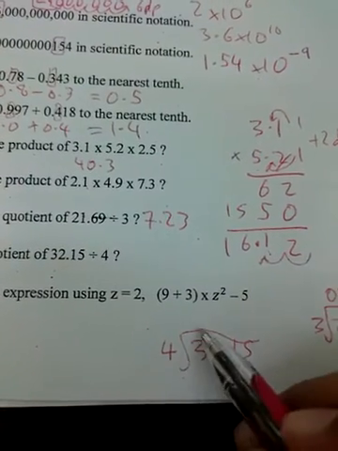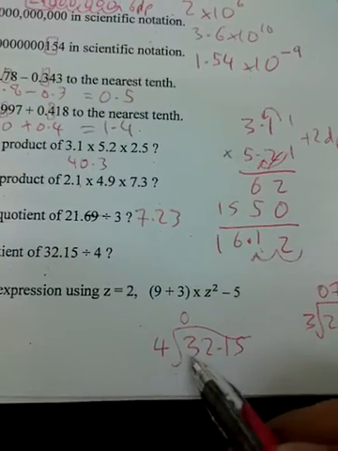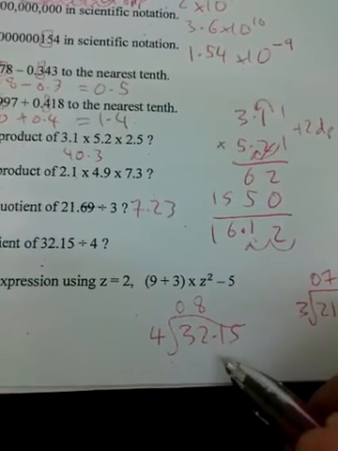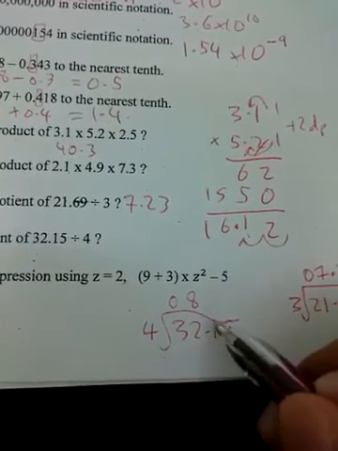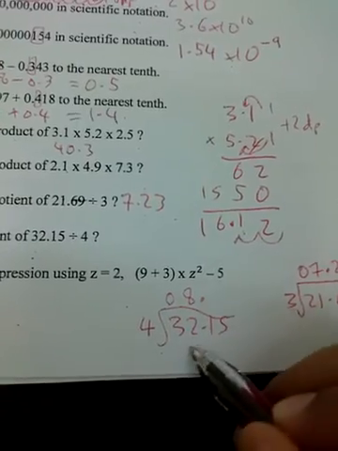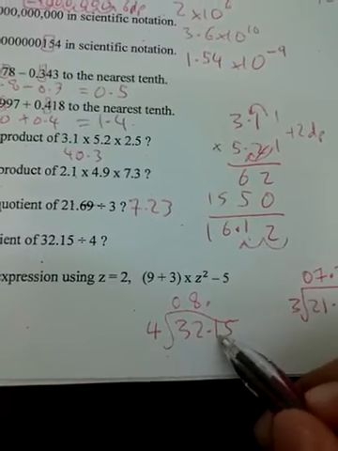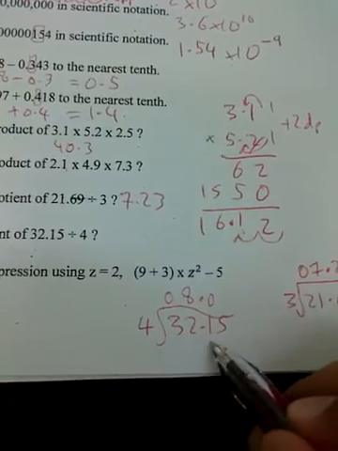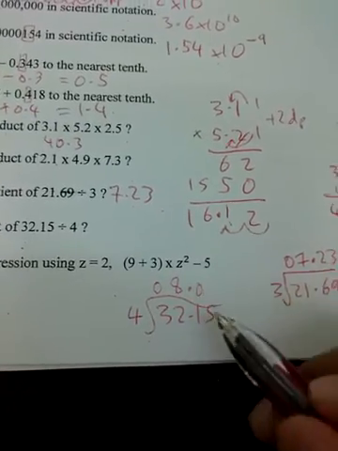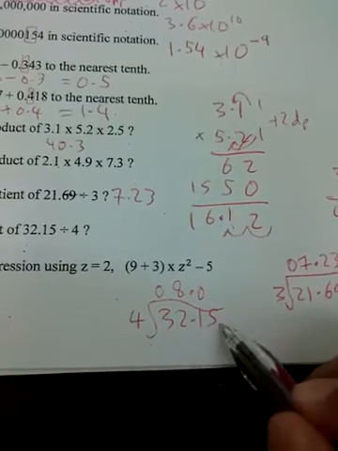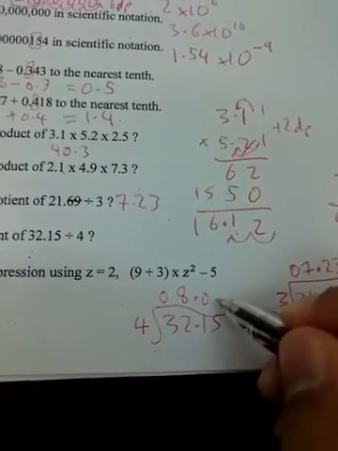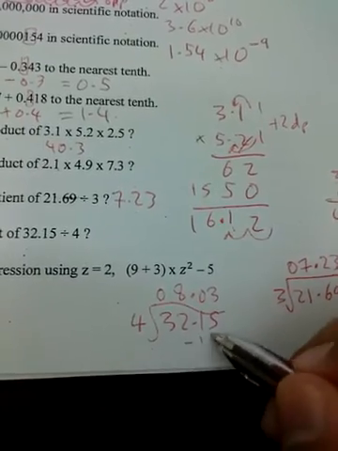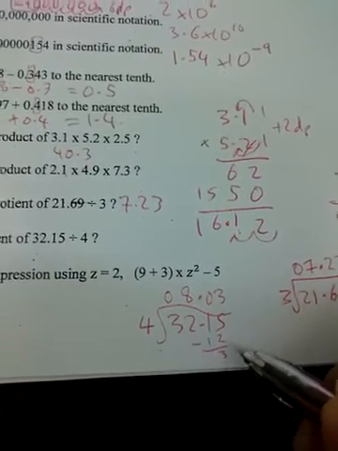So 4 into 3 does not go. 4 into 32 goes 8 times. Now 4 times 8 is 32. So that becomes a 0. 4 into 1 does not go. Therefore we put a 0. If the number is not divisible, we put a 0. That's the important part. Now 4 into 15 goes only 3 times. And now we need to minus 12, which gives us 3.